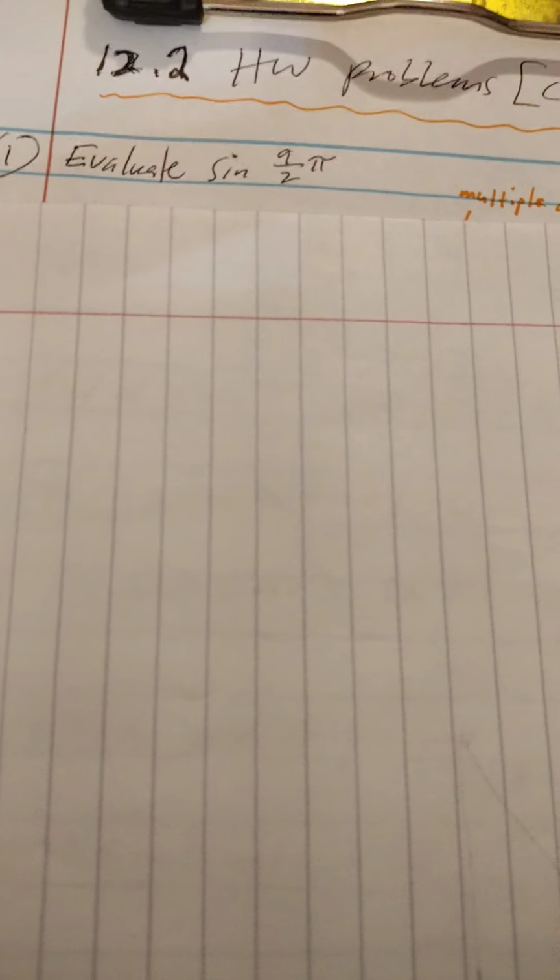Here's the first one. Evaluate the sine of 9/2 pi. So notice that angle is pretty big. 2 pi is a complete revolution. 9 divided by 2, the number in front of pi, is 4.5. So really, this is like sine of 4.5 pi.